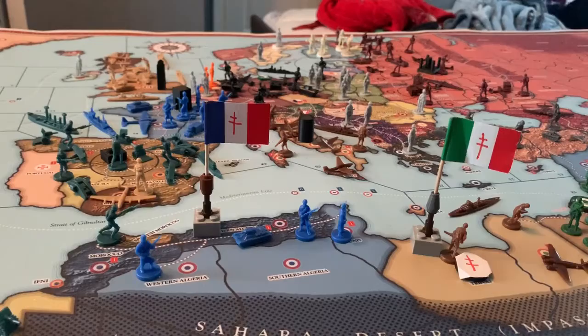Sorry about my nose, it's getting a little runny. The season's changing and all. Oh, and the roundels as well, they're not perfect.